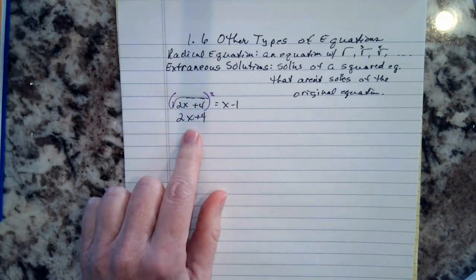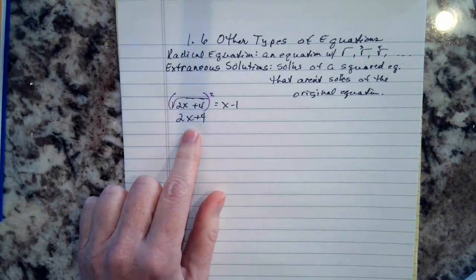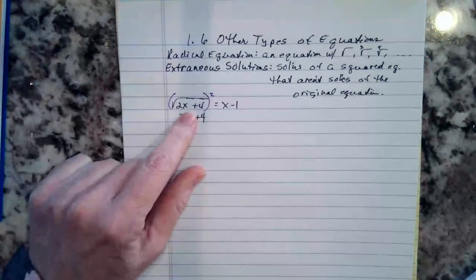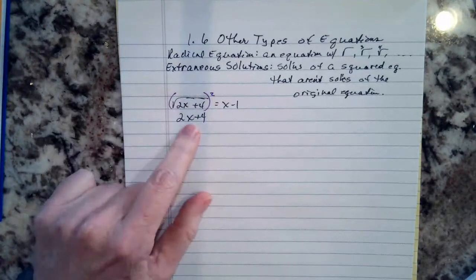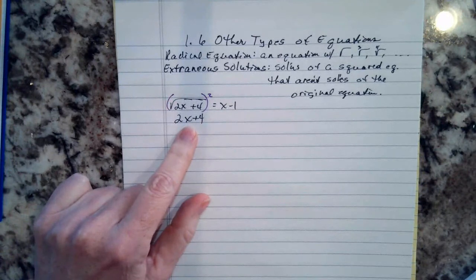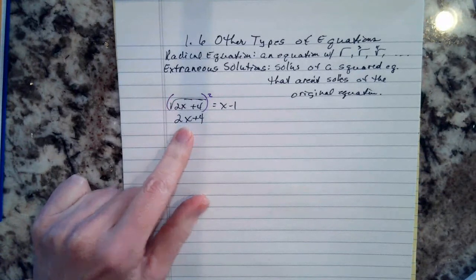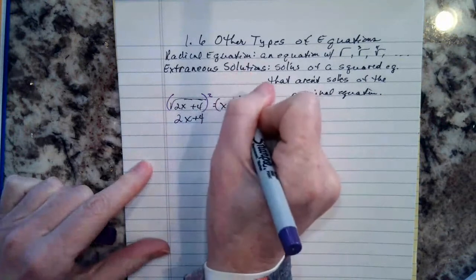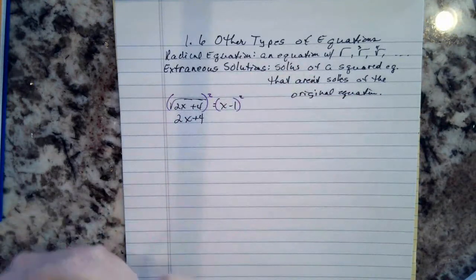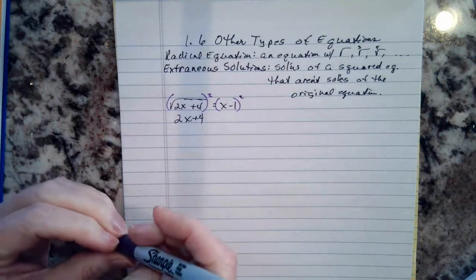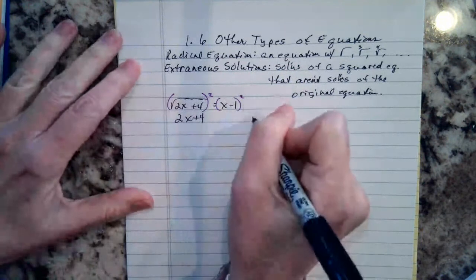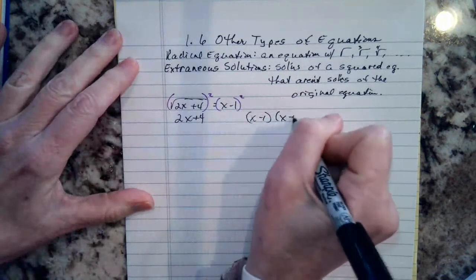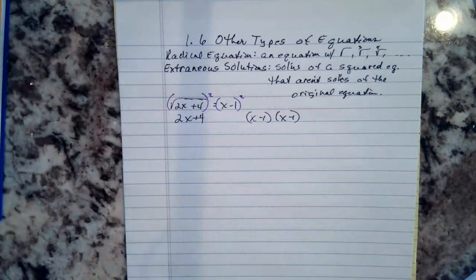That's the answer to one of the problems you'll have in my math lab. They'll ask you only, what do you get when you square the left-hand side? Well, when you square this, squaring and unsquaring cancel each other out, and poof, you got a 2x plus 4. In that same problem, they're going to ask you to square the right-hand side. They're going to ask you what you get when you square the right-hand side. When you square x minus 1, that's saying x minus 1 times x minus 1, and poof, you've got a FOILing problem that you've got to take care of.